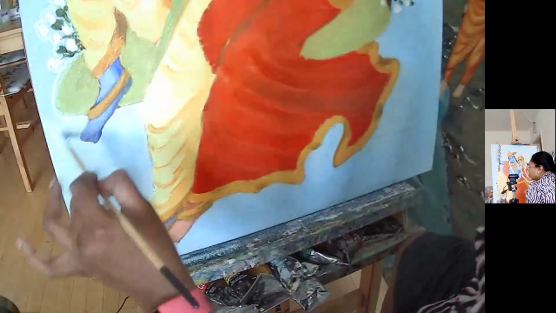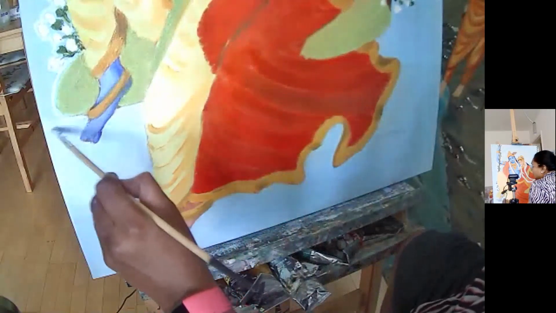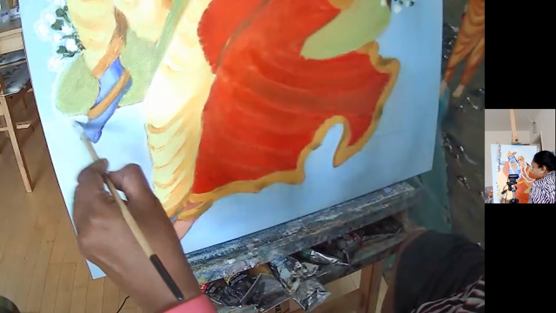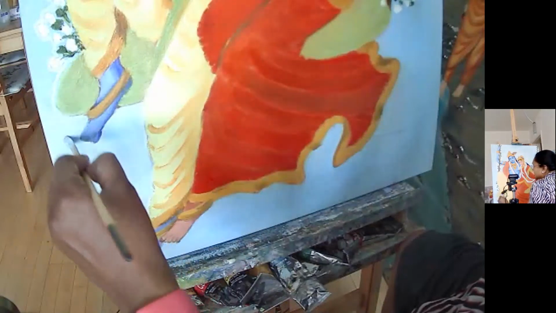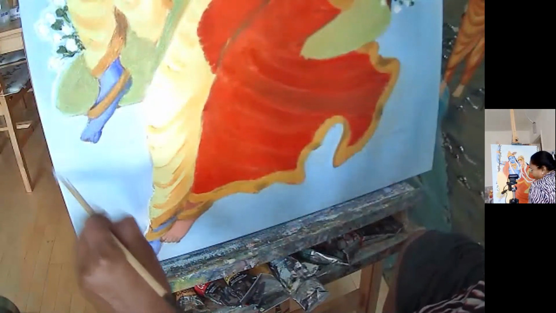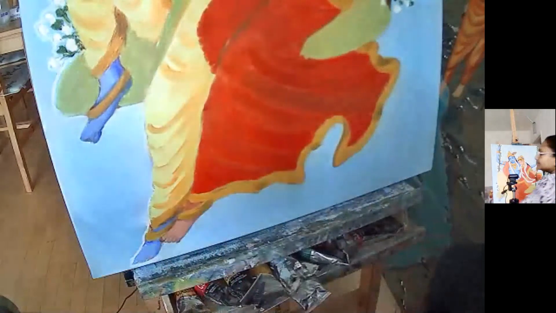So you don't need to do this if you're very sure of where those edges are and where you need to stop. You don't want to try it again and again with another color. Then just go ahead and do this in blue completely. That's what I would say.